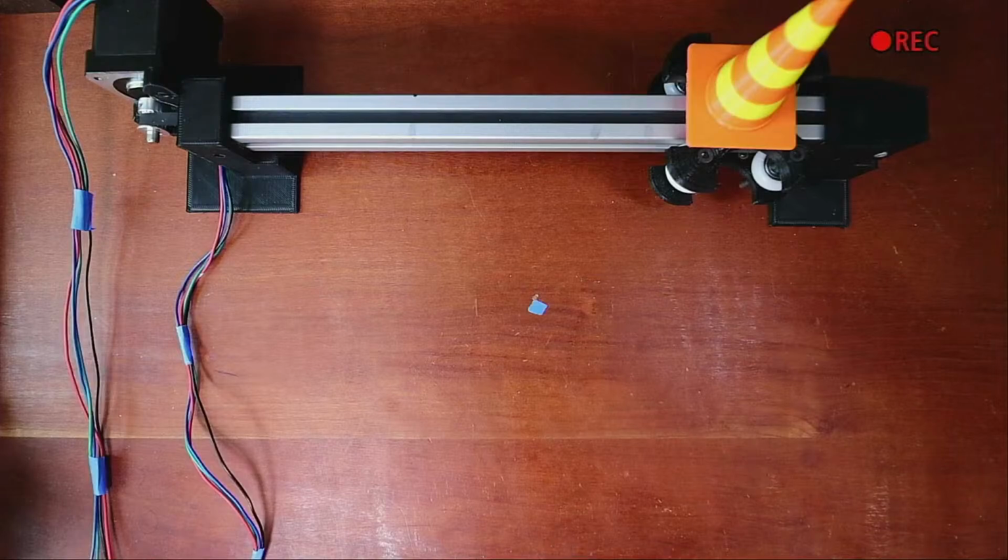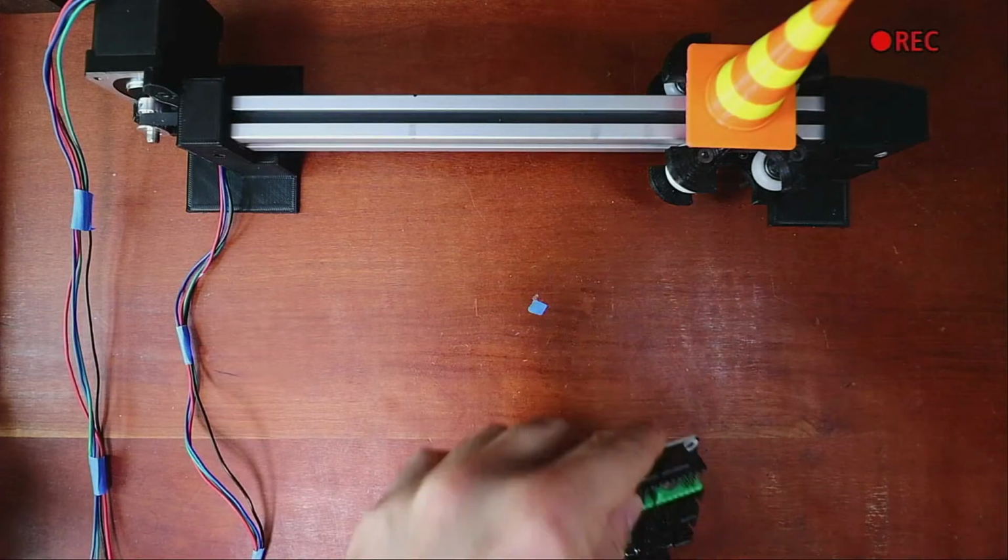Okay, today we're going to talk about the MKS Gen L version 2. So I'm going to grab one. So here's the board.